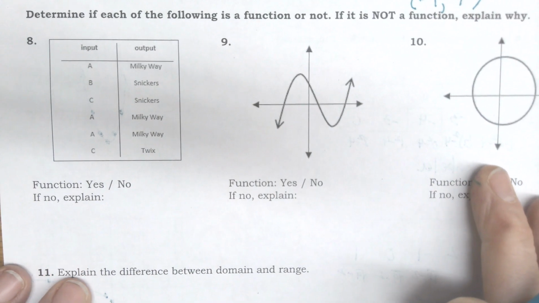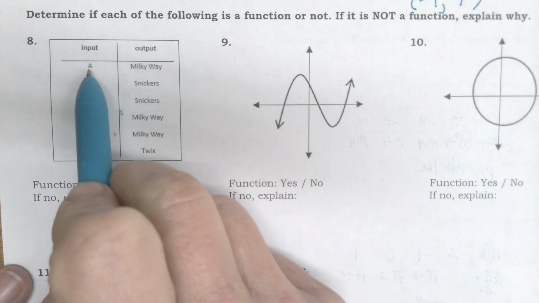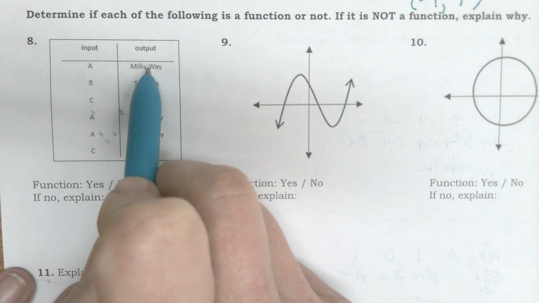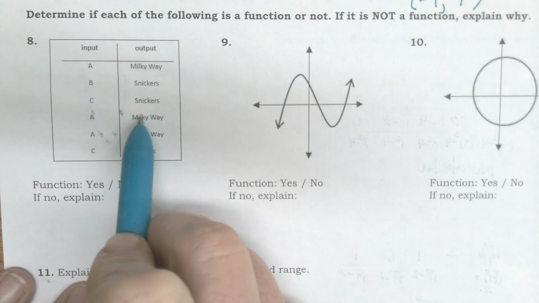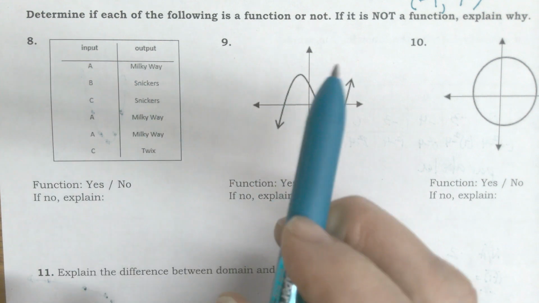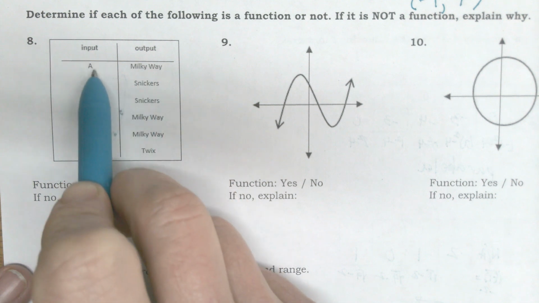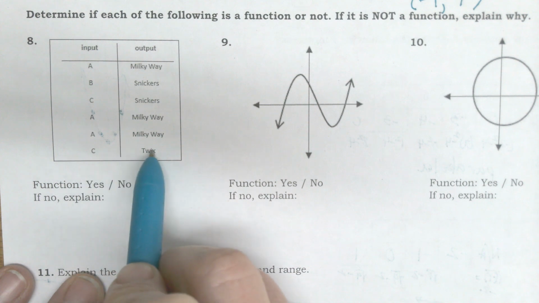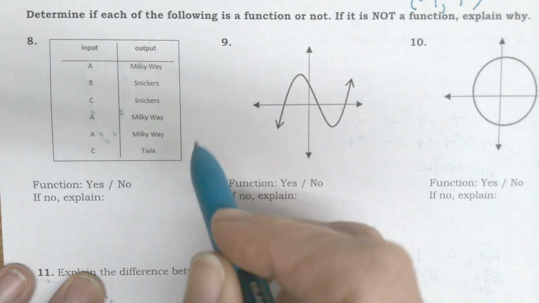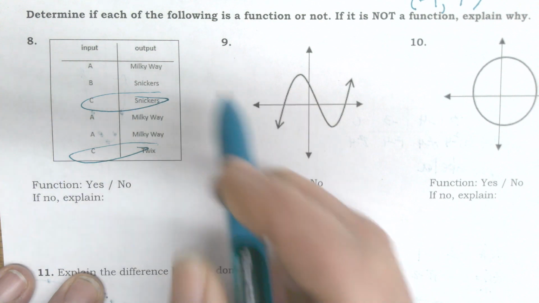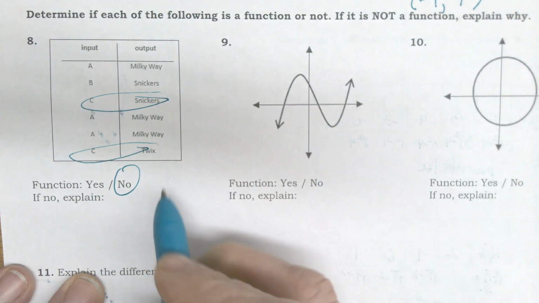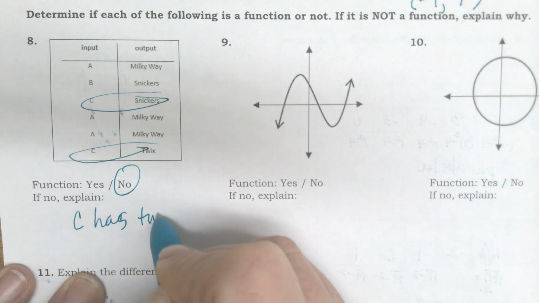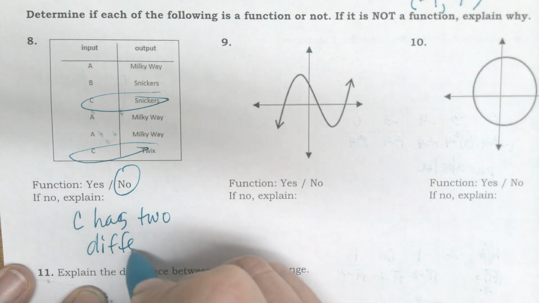We're deciding if these are functions or not a function. So remember that the input can only go to one output. So A goes to Milky Way, and then later on, A goes to Milky Way again, and A goes to Milky Way. So A is good. B goes to Snickers. I have no other B's. C goes to Snickers, and then all of a sudden later on, C goes to Twix. That's where I fail, right here in that C. That blew it. So this is not a function because C has two different outputs.